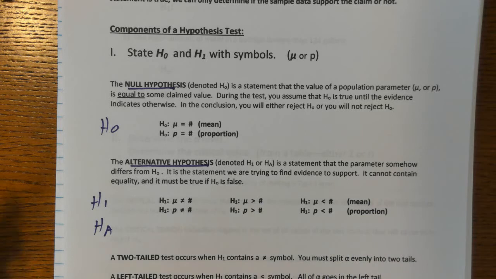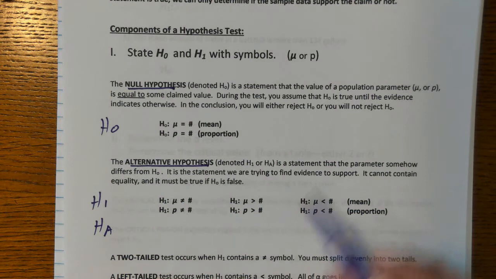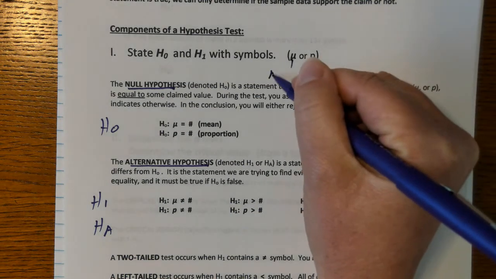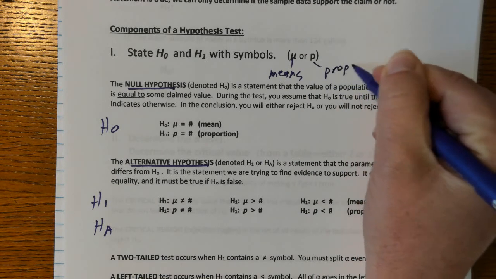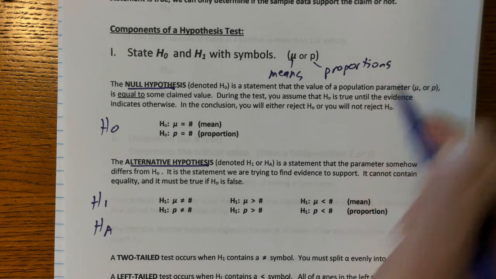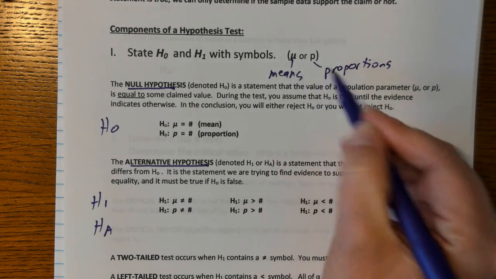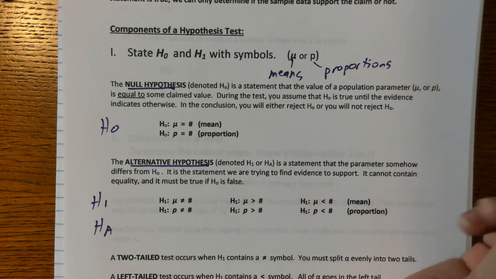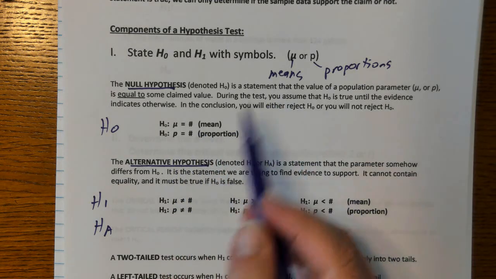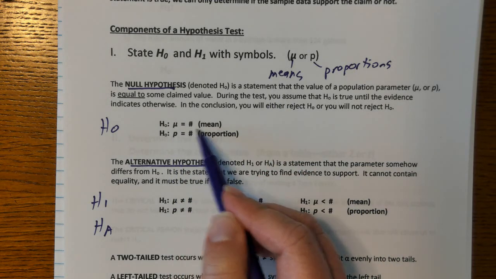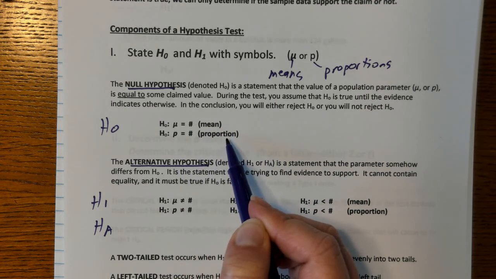Then you're going to have a symbol in your null and alternative hypothesis. Your symbol will be either mu, if you're dealing with means or averages, or it will be p if you're dealing with proportions. Those are the only two symbols that we will use in our course. Mu if you're dealing with means, p if you're dealing with proportions. Okay? Your null hypothesis will always be mu equals some number if you're dealing with means, or p equals some decimal number if you're dealing with proportions.